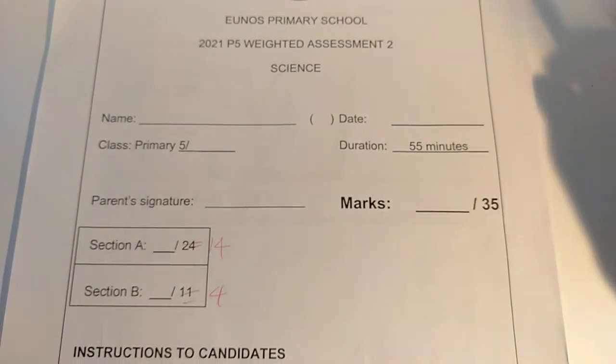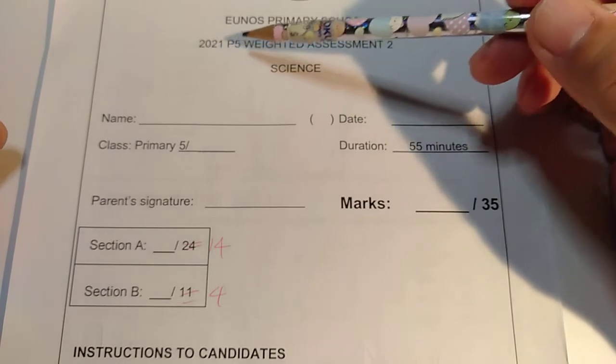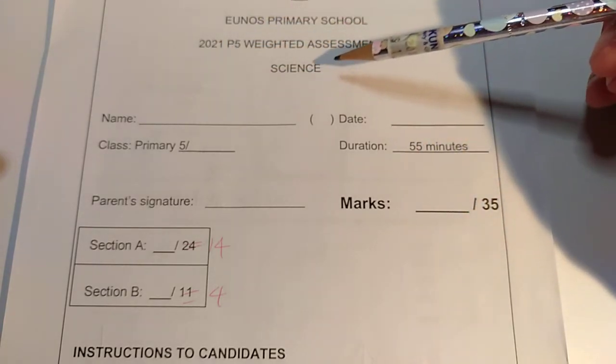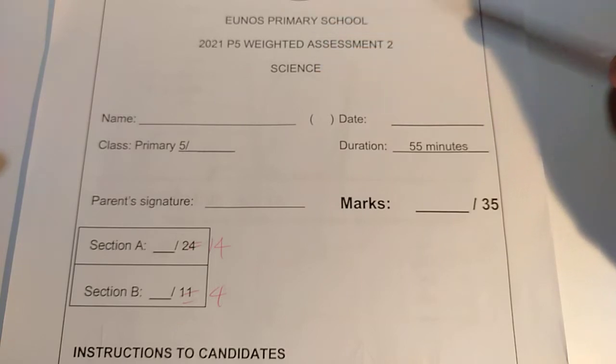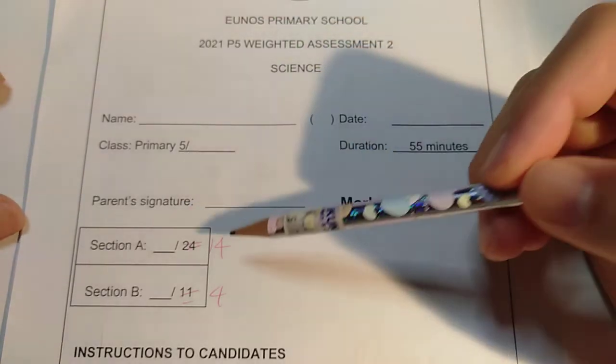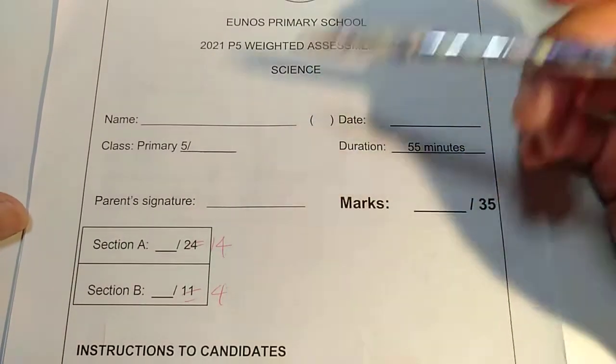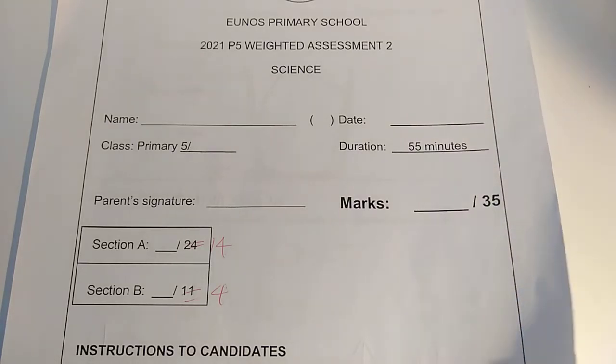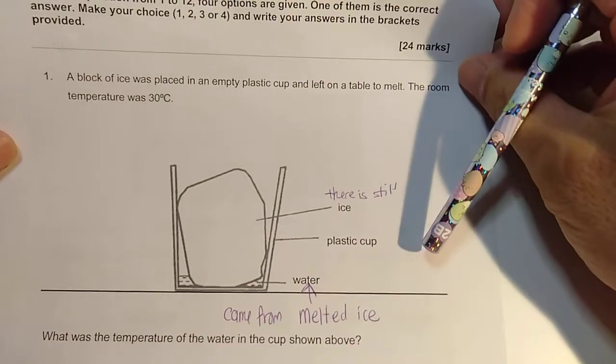In this video, we're going to go through the 2021 P5 Weighted Assessment 2 Science Practice paper from Eunice Primary School. Take note that I've changed the total score here because for my school, the P5 students are not learning certain topics this year in 2022. So I have removed those. If you're my student this year, you understand further what I meant by that.